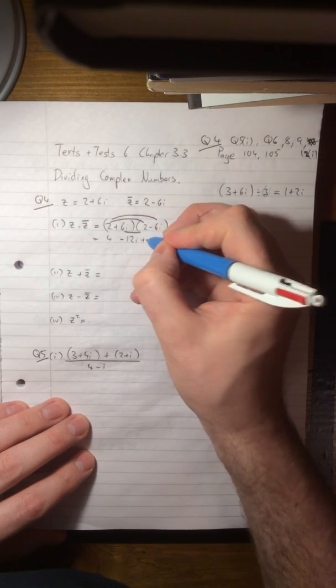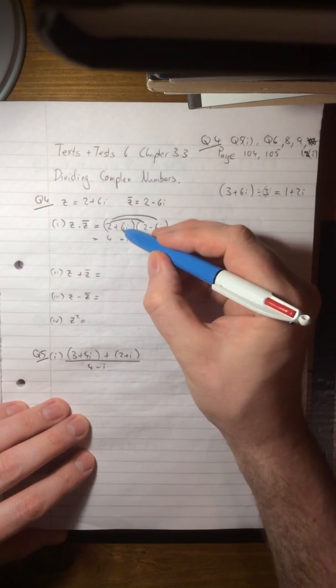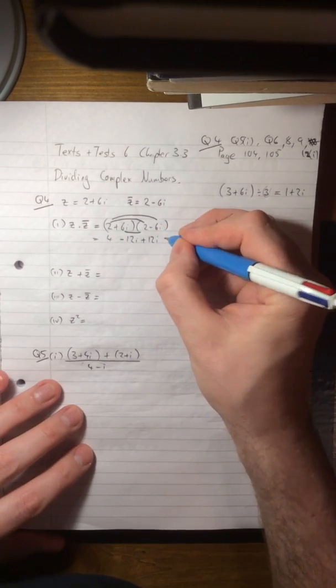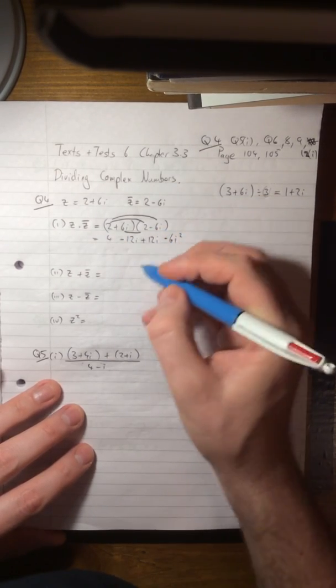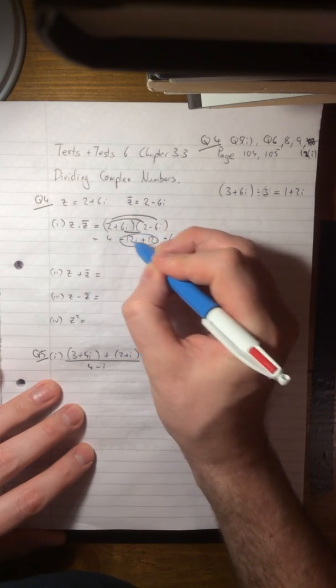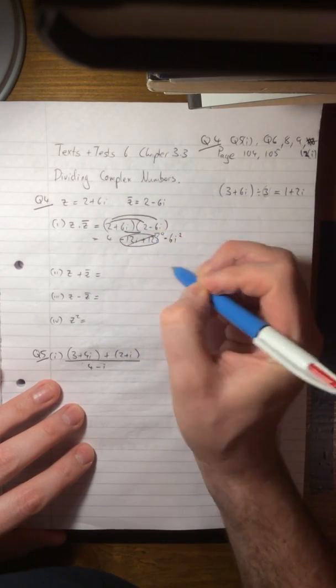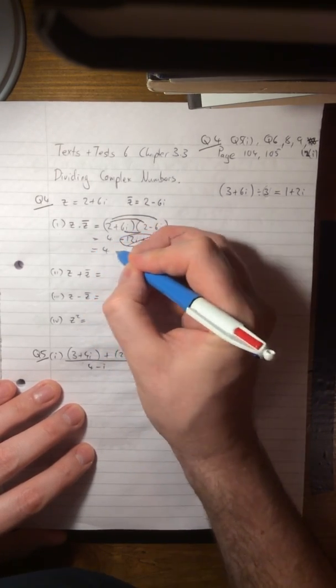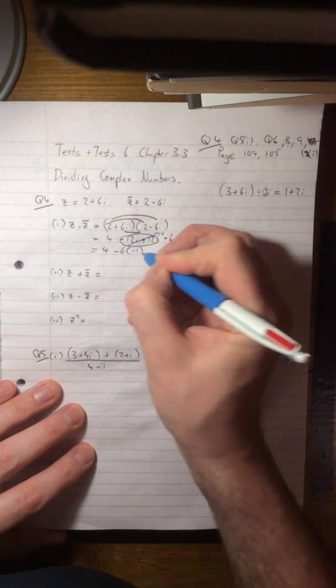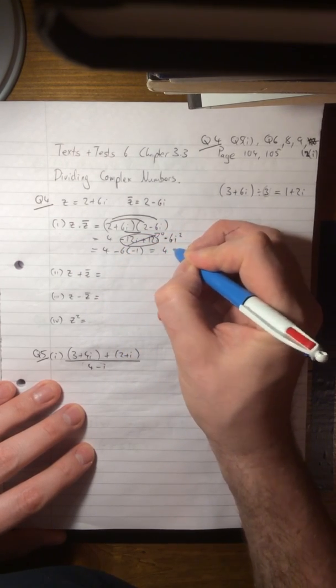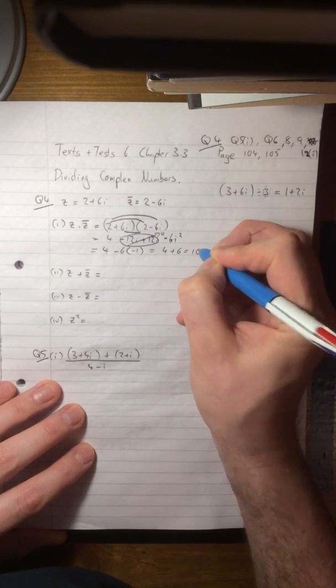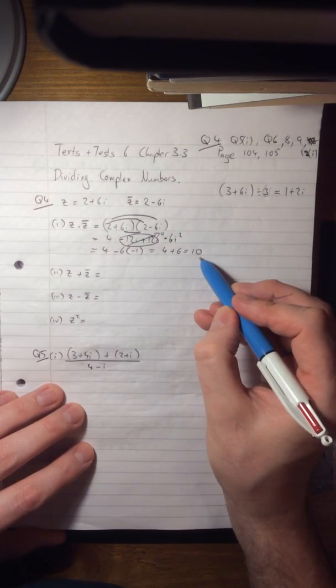Plus 6i by 2 is plus 12i. And 6i by minus 6i is minus 6i squared. So these parts disappear, that's just 0. And you're left with 4 minus 6 times minus 1, which is 4 plus 6. So the answer there is 10, which is a real number.